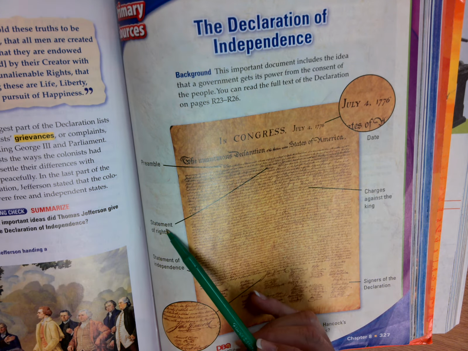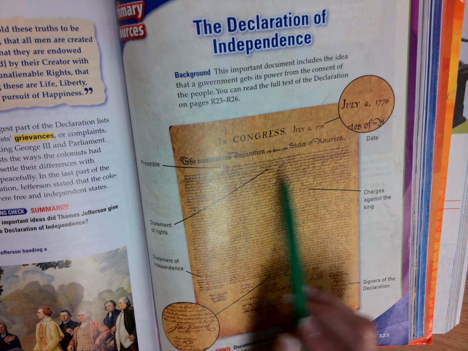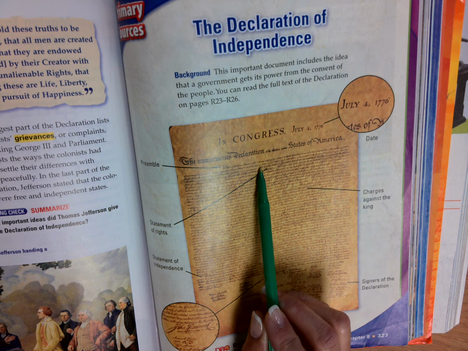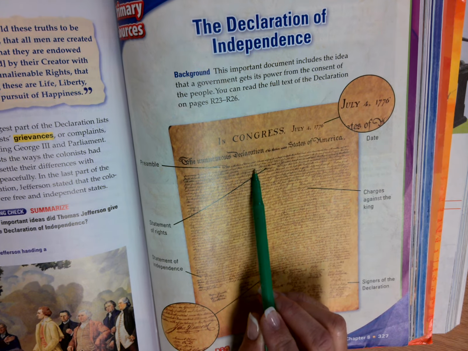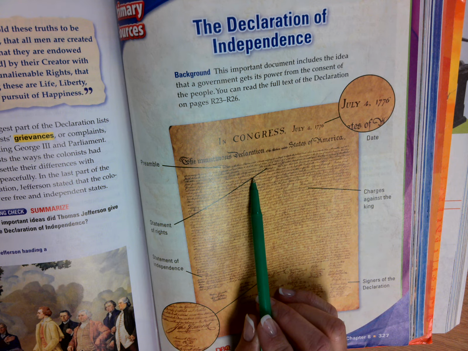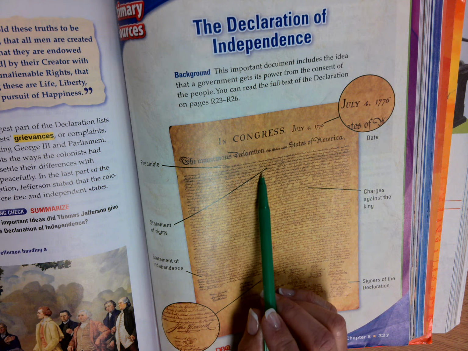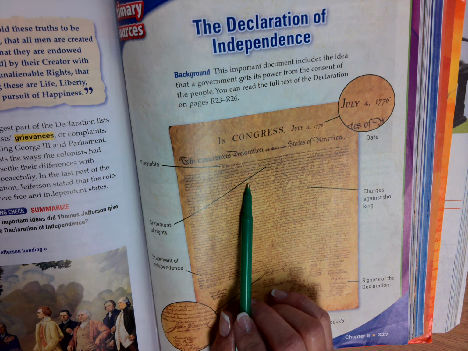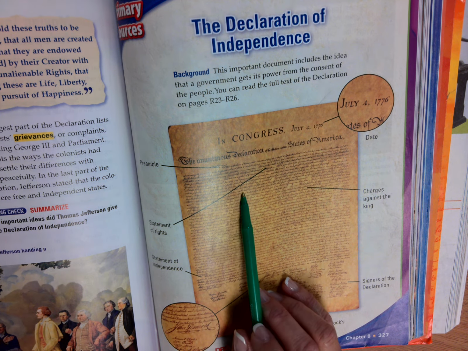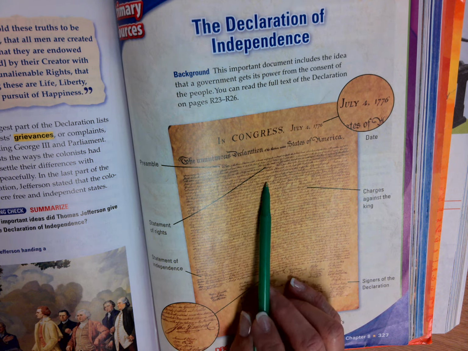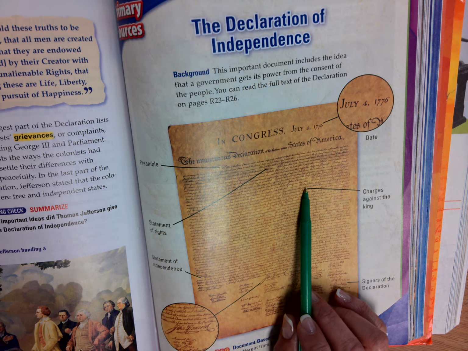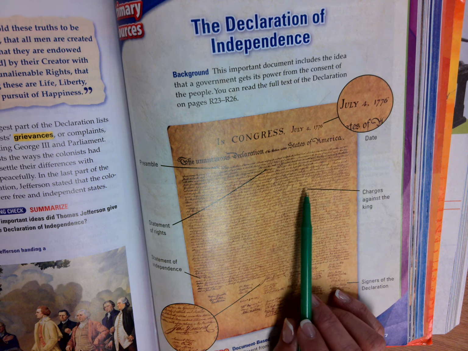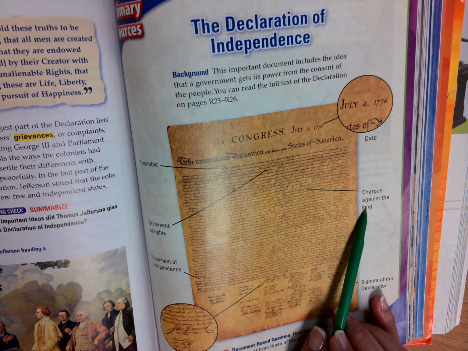And then it says the statement of rights. After the introduction, you can see this long line. That's where it starts stating that all humans have rights that come when we're born. We automatically have those rights. Governments don't give those rights to us, and they list that. And then you'll see this long line. And then it begins the charges against the king.